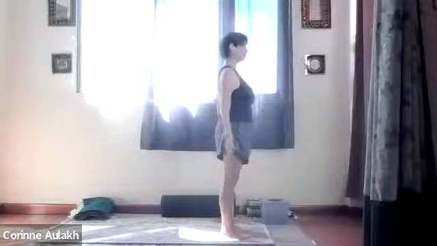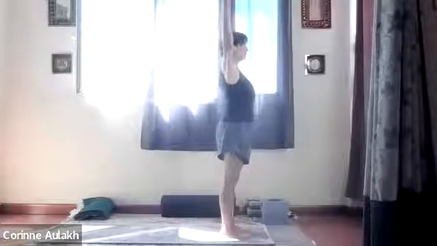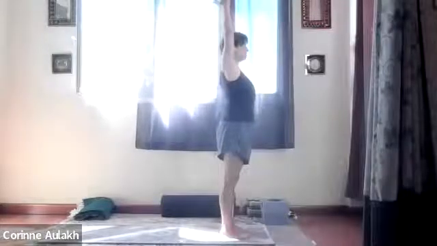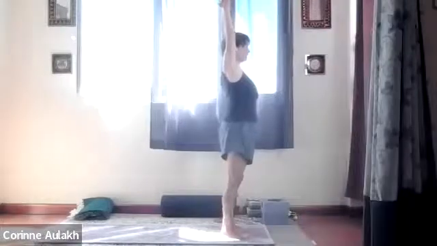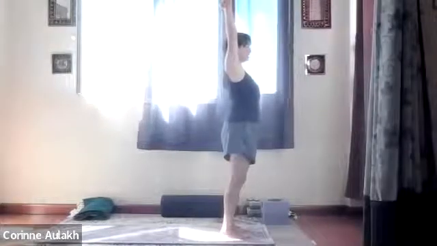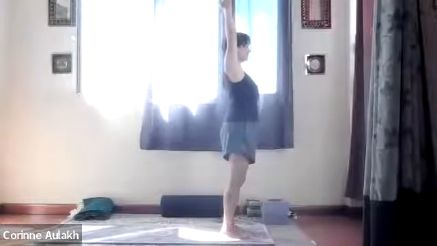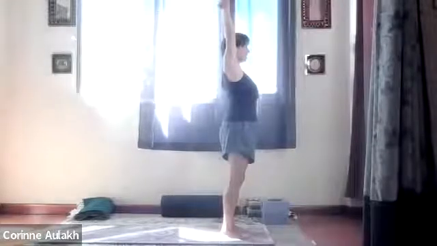Open the palms. Inhale, both arms up. Keep the head in neutral position. Hands to drop shoulders. Again, feel grounded through the feet. Anchor yourself to the floor. This is a side bend to the right.